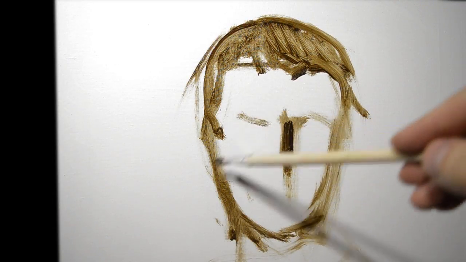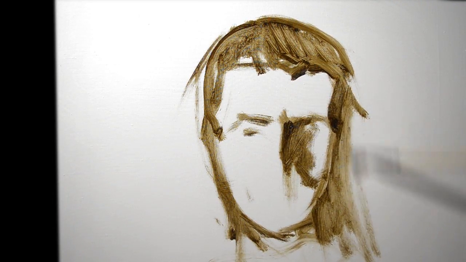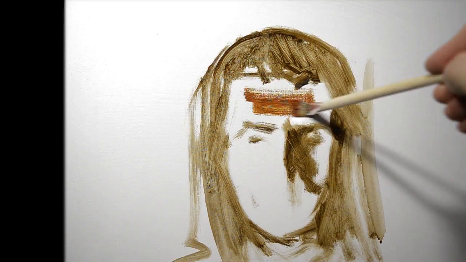Let's keep talking about painting and drawing. Today I would like to talk about why tonal values are so important in painting. So let's get started.